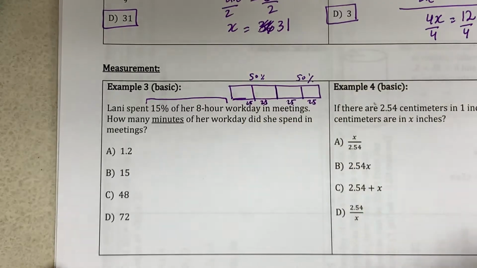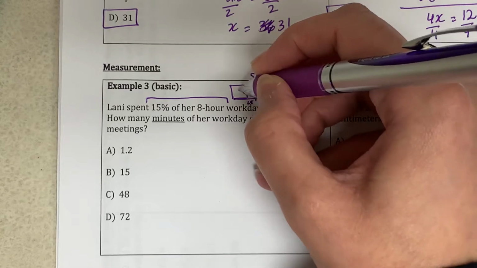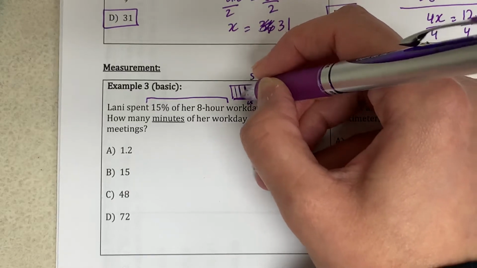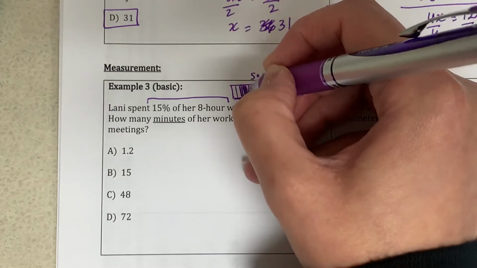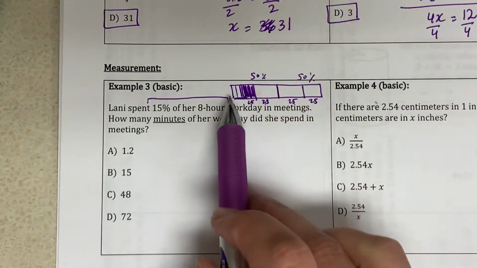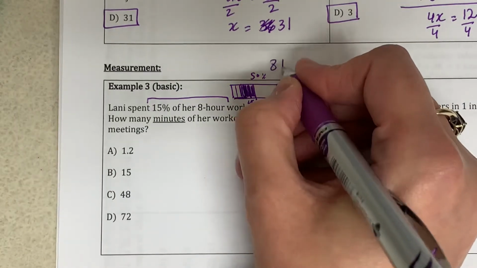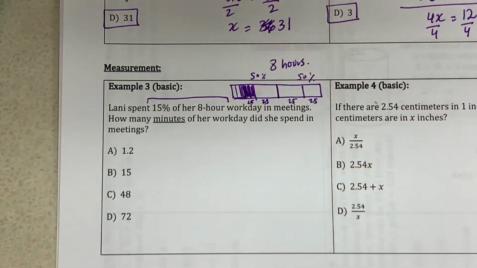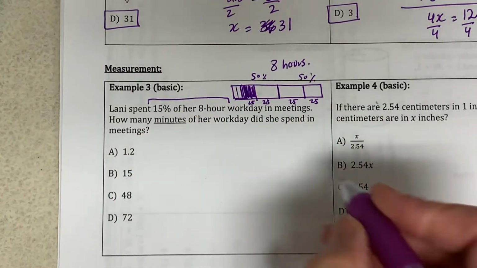This is just a rough idea to show you, like 15% would be actually this much part of that whole 100% or 8 hours. Okay, she spent 15% of 8 hours in meetings.